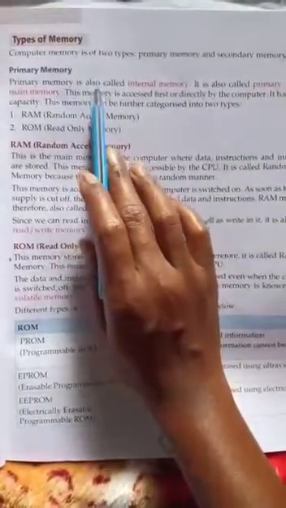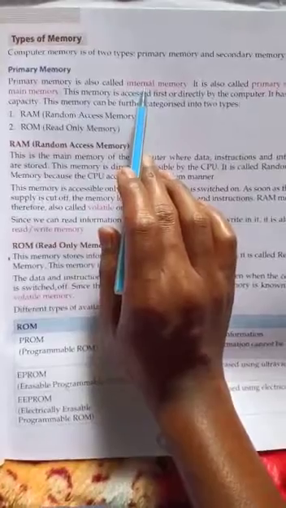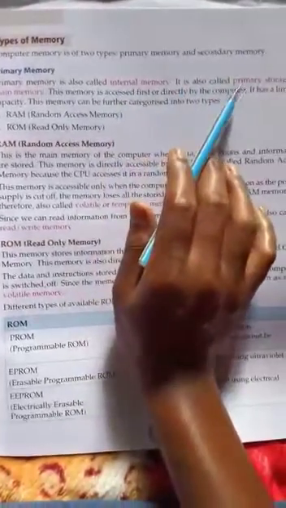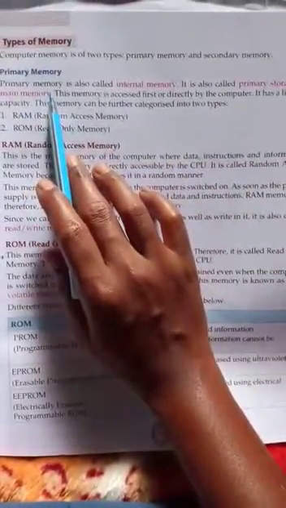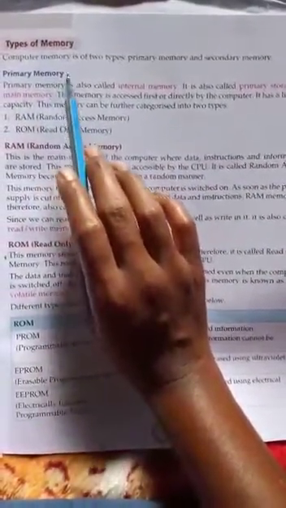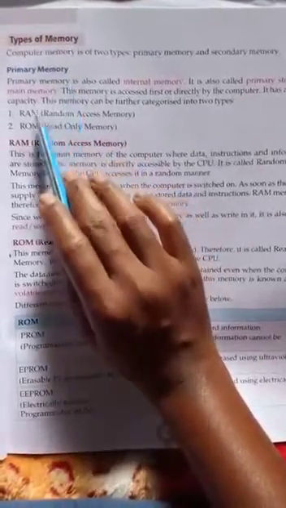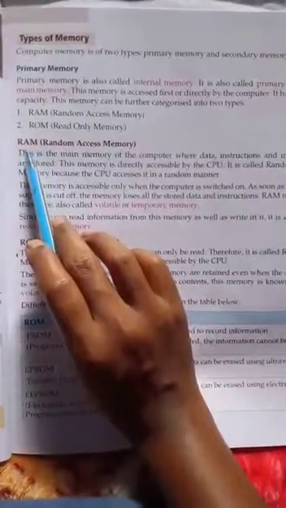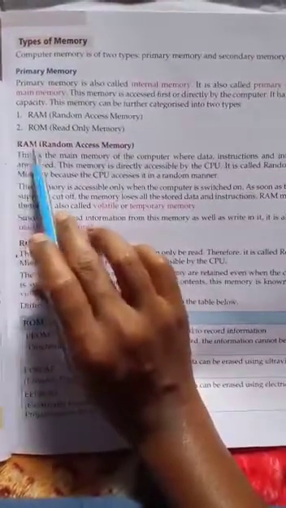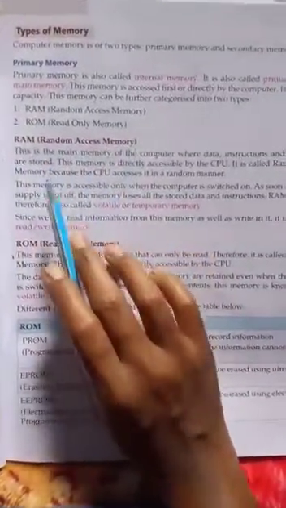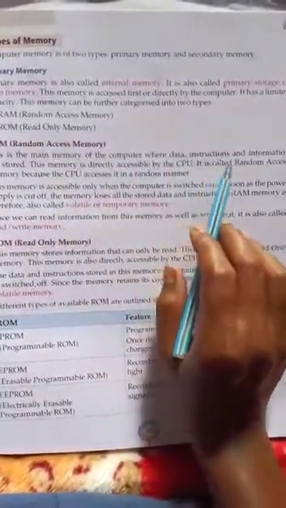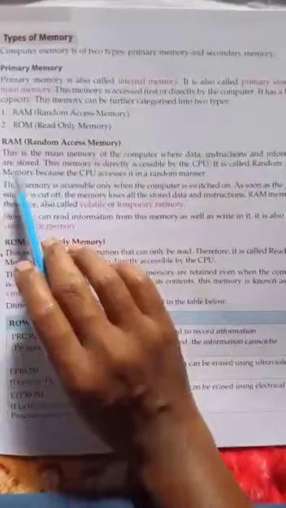So primary memory is also called as internal memory and also called as primary storage or main memory. So it is again divided into two types, RAM and ROM. First, we will read about RAM, random access memory. This is the main memory of the computer where data, instructions and information are stored.